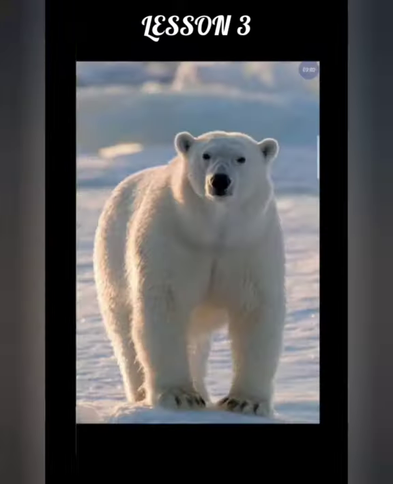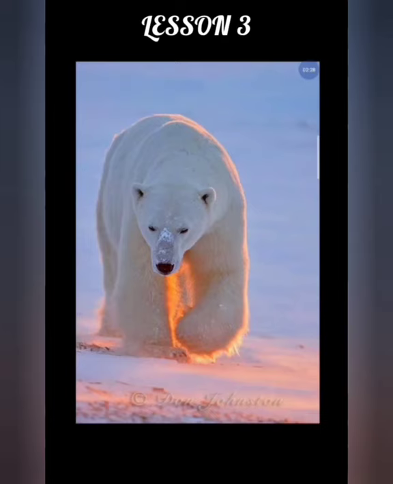Ninth one is polar bear. These bears have thick white fur to escape from the cold season. Only these polar bears live in icy places. The body is covered with white fur and it helps them to live safely. 10th one is moths.